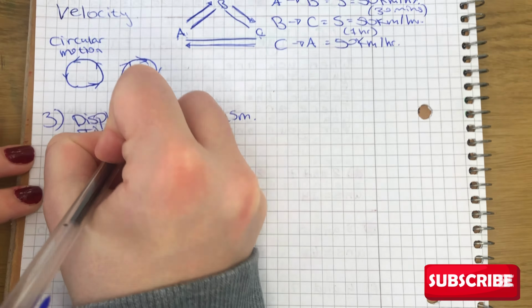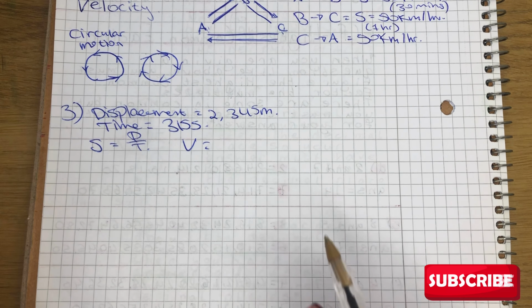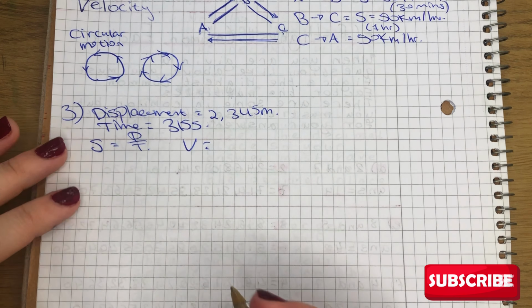Find the velocity. It's not the same as speed, but you can manipulate it to use it the same way. Hear me out. Your speed is distance over time, but we're finding the velocity, which is the change in speed.